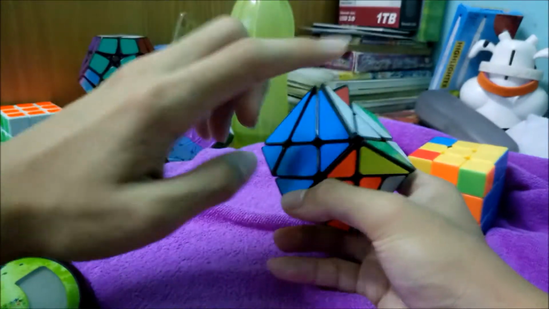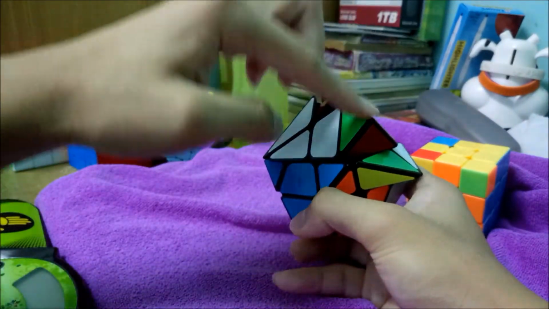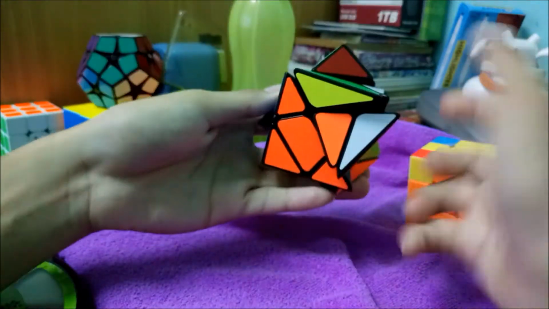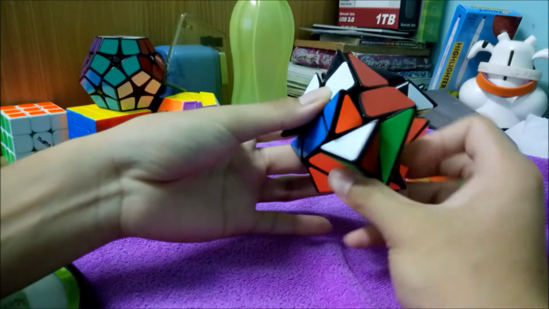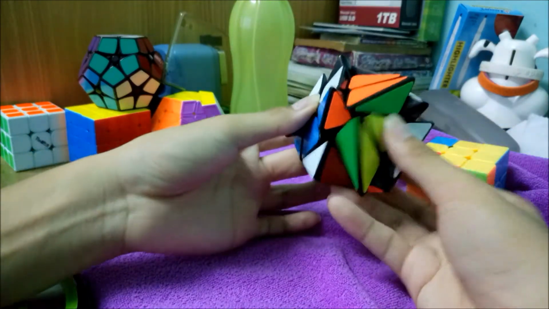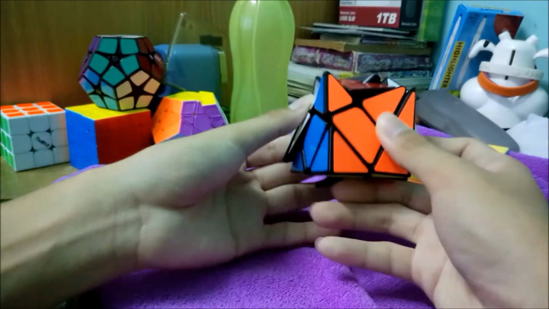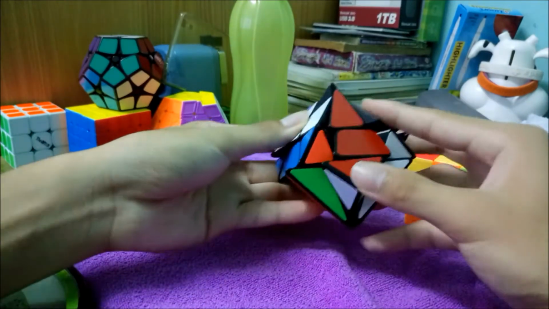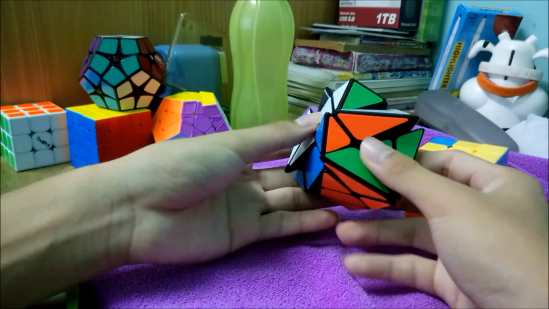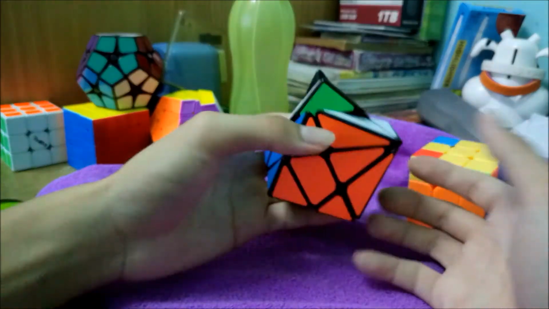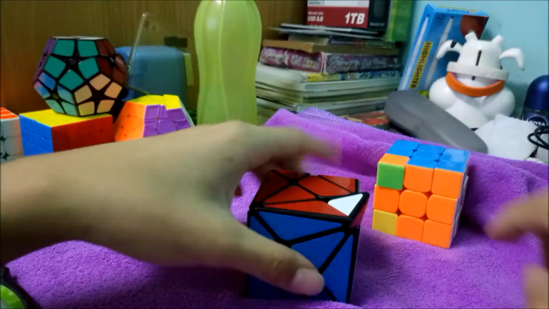So when you see the corner is solved, you just rotate the second corner, the unsolved corner, and then do the same thing. R prime, D prime, R, U, R prime, D prime, R, sorry, R, D, I keep saying R U and I did not realize that.